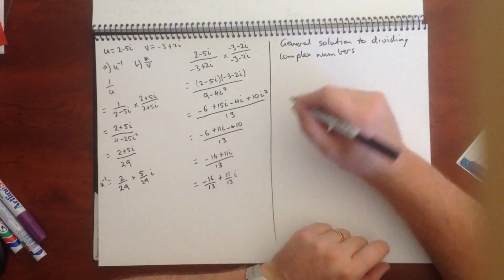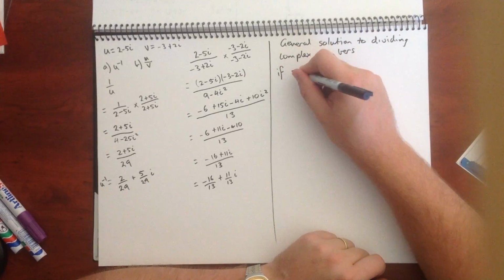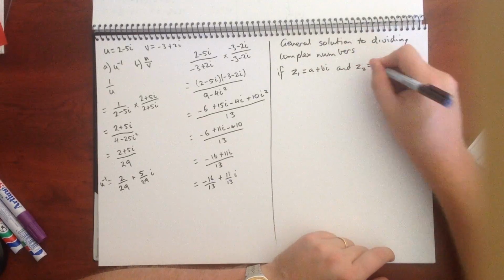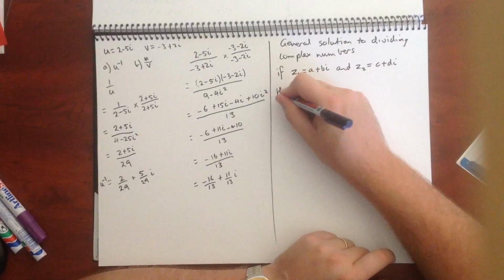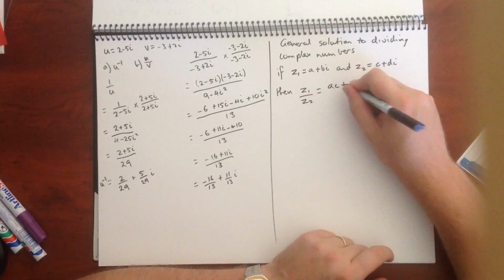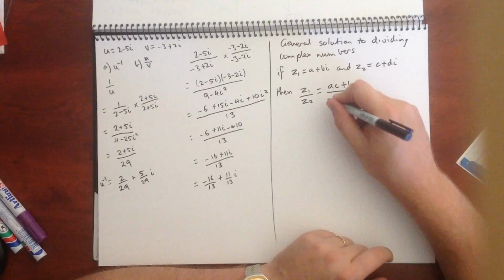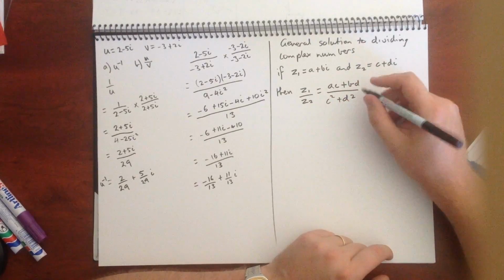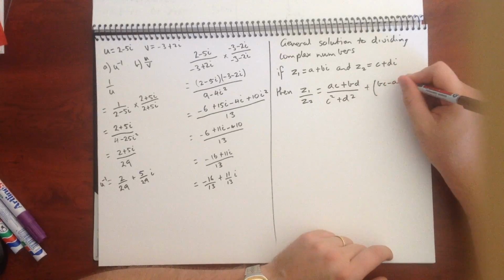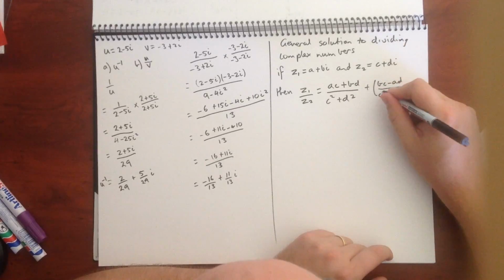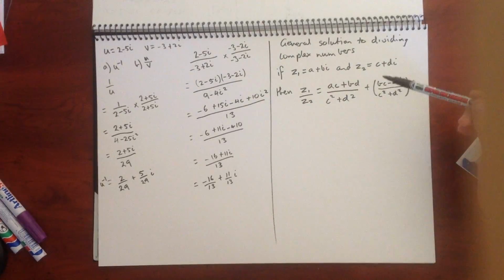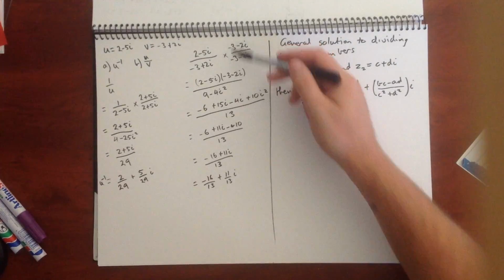If Z1 equals A plus BI and Z2 equals C plus DI, then Z1 over Z2 is going to equal AC plus BD over C squared plus D squared, plus BC minus AD over C squared plus D squared I. It looks a little bit horrible, but if you've got this general solution, you don't have to go through this whole process.